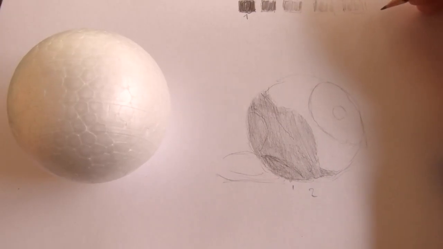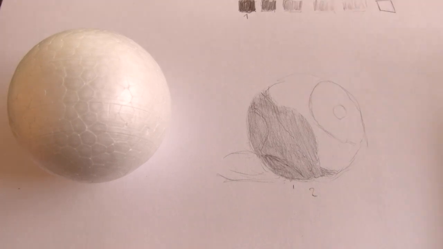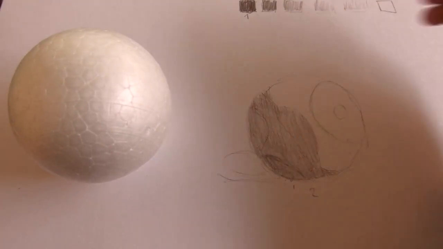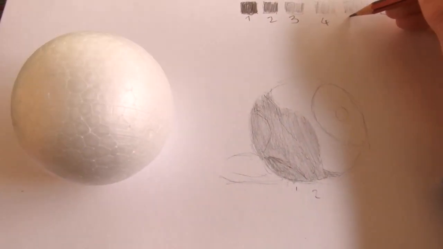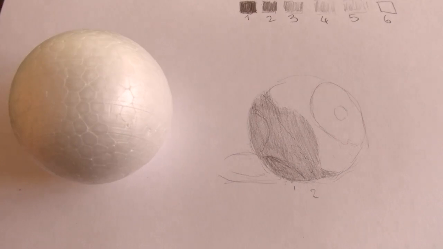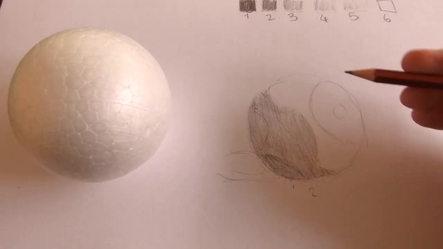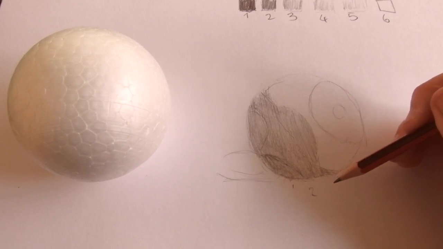And then finally the highlight, which I'm just going to leave blank because I'm not going to draw any colour in there. So I'm going to put numbers next to all of these. And I'm just going to write in where these numbers are going to be.